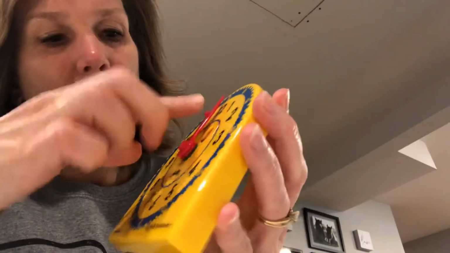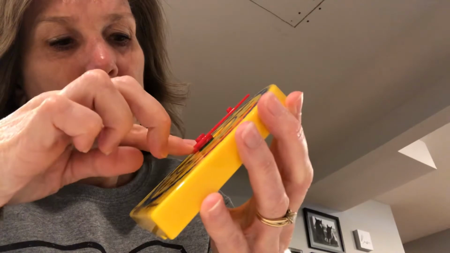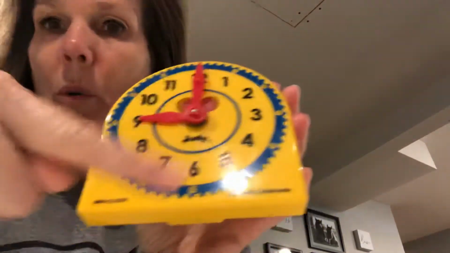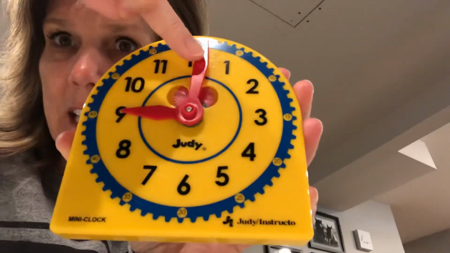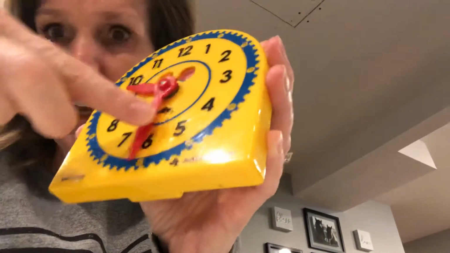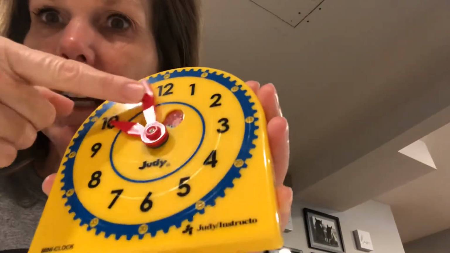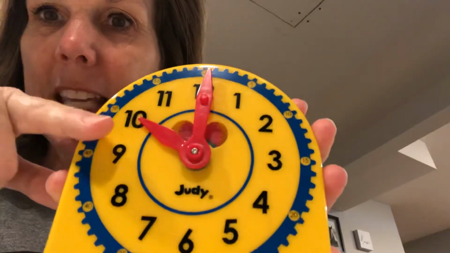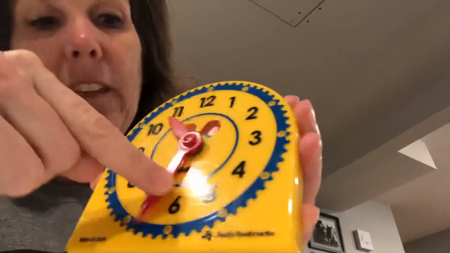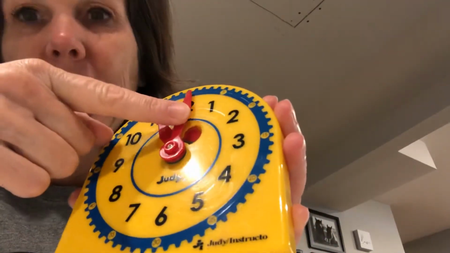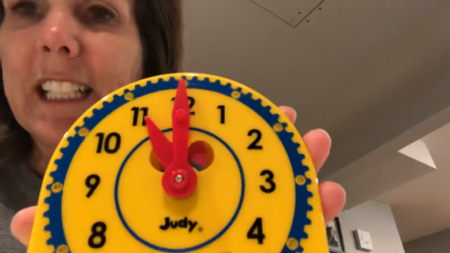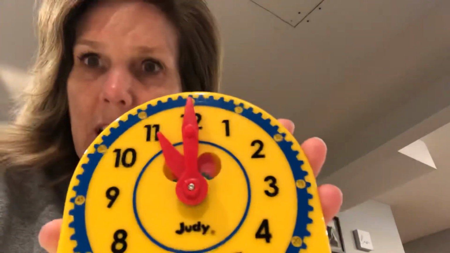If we go around one whole round, it puts us on 9 o'clock. If we go around another whole time, look what happens. It puts us on 10 o'clock. If we go around another whole time, it puts us on 11 o'clock.